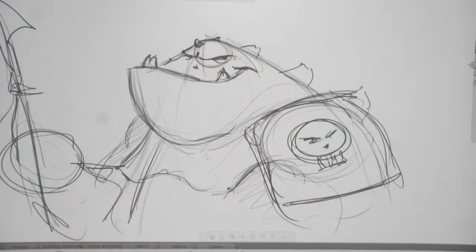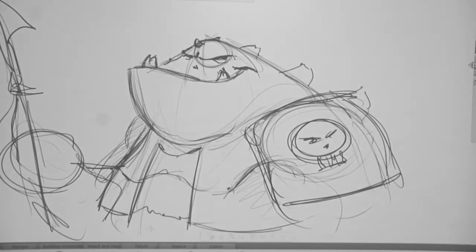So, I'm thinking about this character. Is he a hero? Is he a villain? Is he a sidekick? How is this character going to come across to the audience? And sometimes you try to picture a voice with the character, maybe, but you're always just looking for, well, does this character feel right?